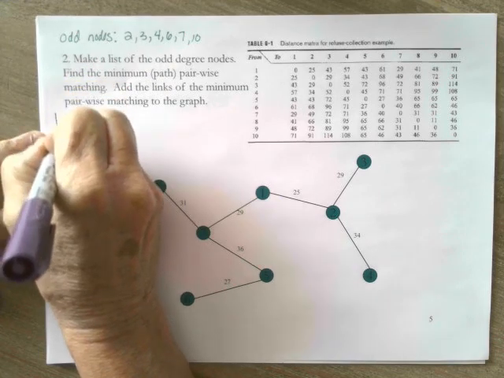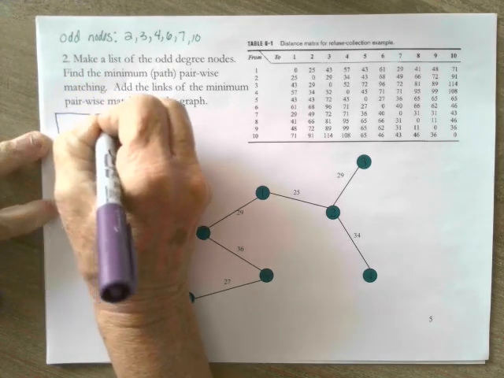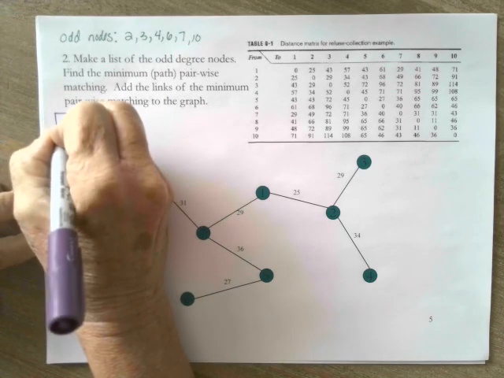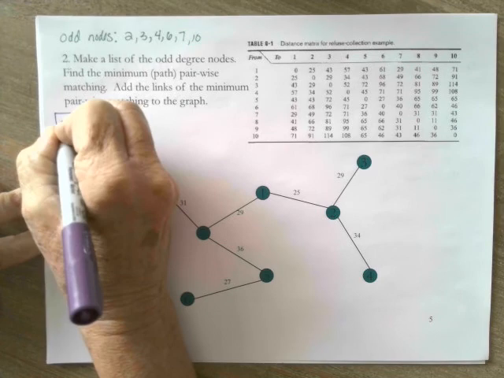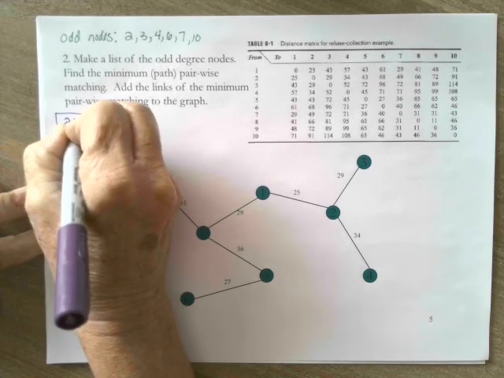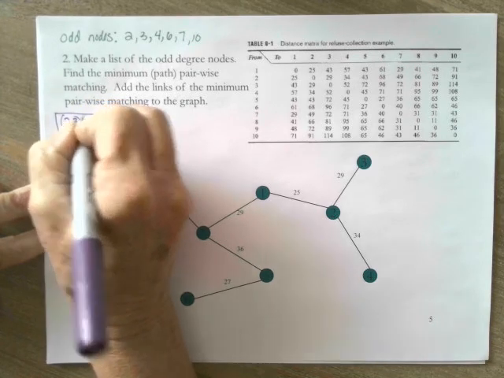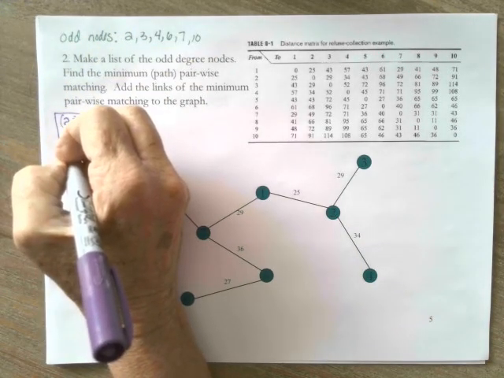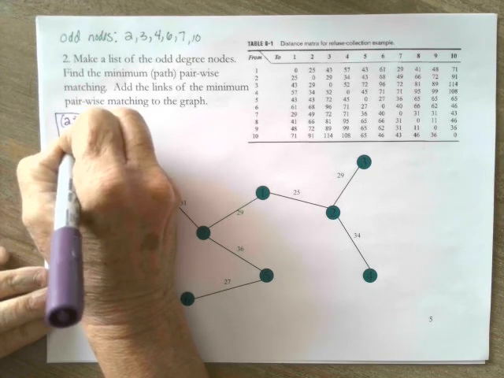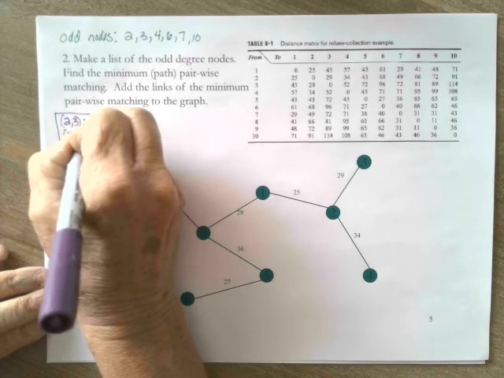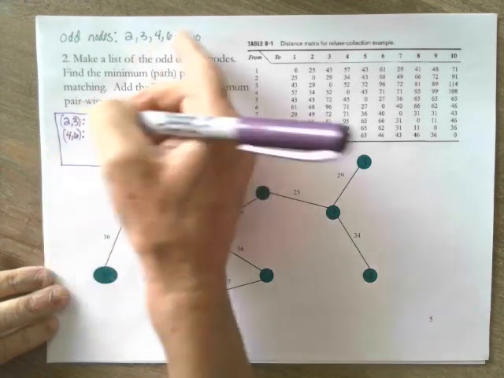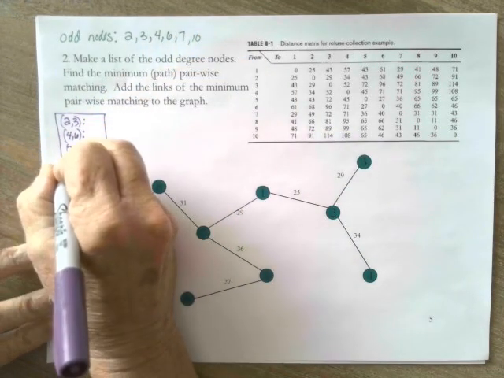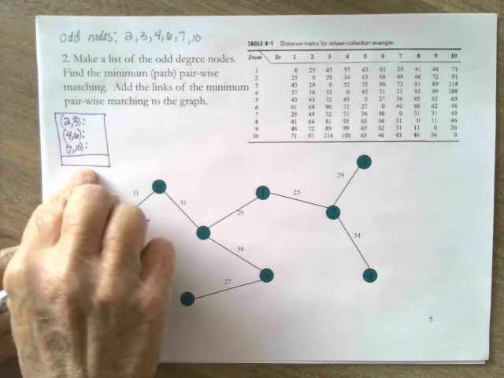This is the way I've been doing it. I'm kind of keeping them in pods here. So I've got a square or a rectangle here, and I've got my pairwise matching. So we have 2 to 3, 4 and 6, and then 7 and 10. So I just took them kind of in order here. And then on the bottom here, this is going to represent the total.